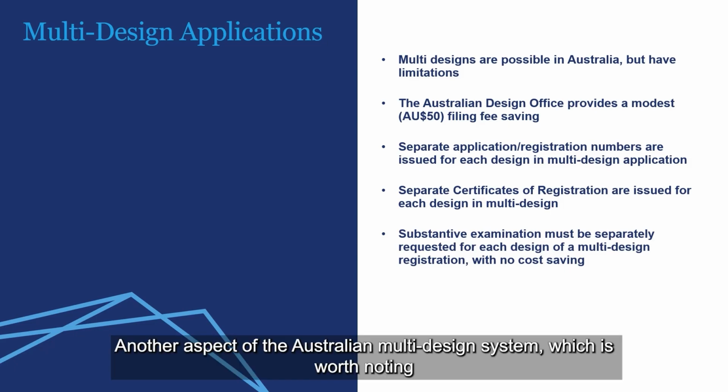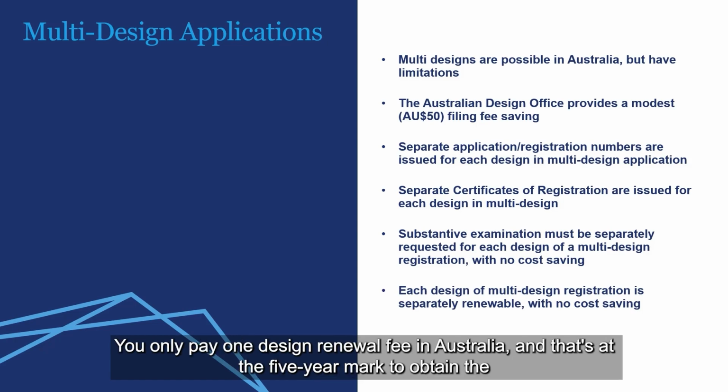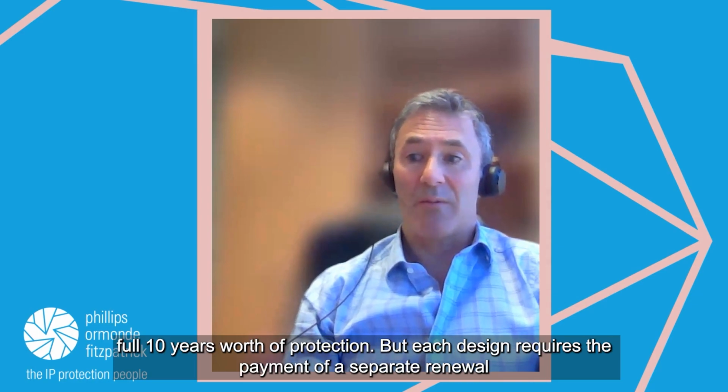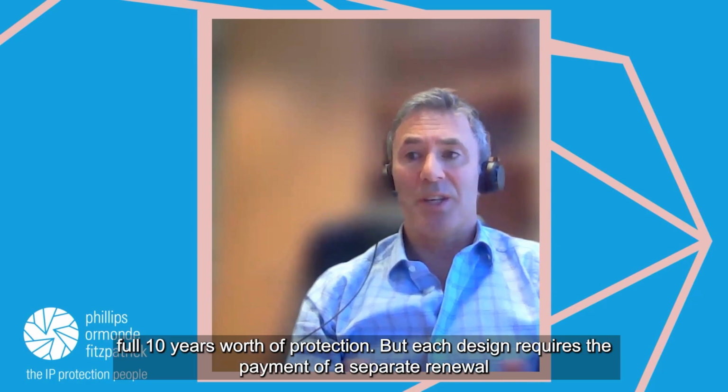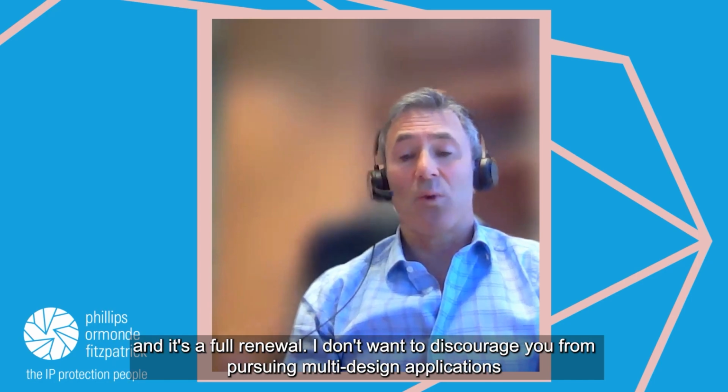And another aspect of the Australian multi-design system, which is worth noting, is that each design in a multi-design application is separately renewable. You only pay one design renewal fee in Australia, and that's at the 5-year mark to obtain the full 10 years worth of protection. But each design requires the payment of a separate renewal, and it's a full renewal.